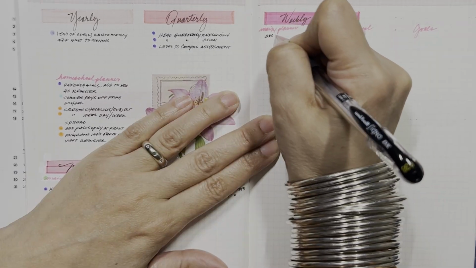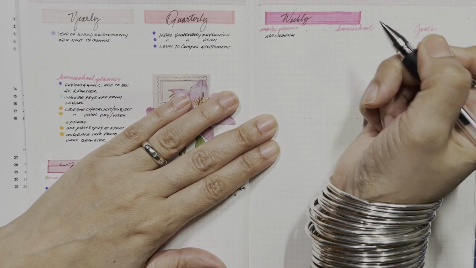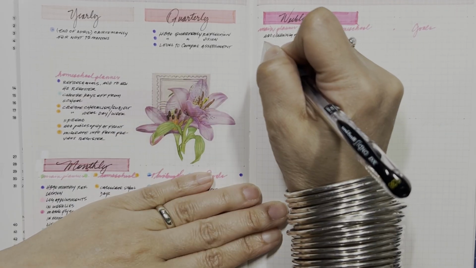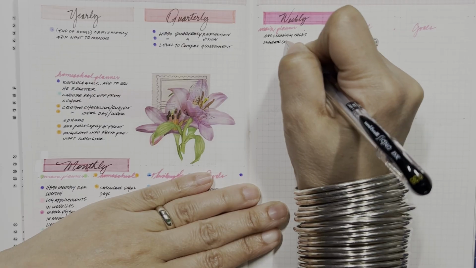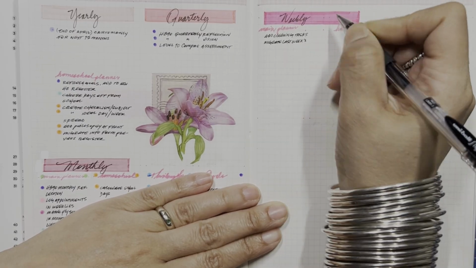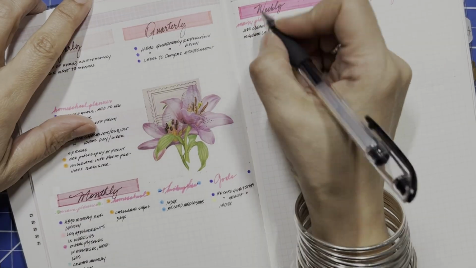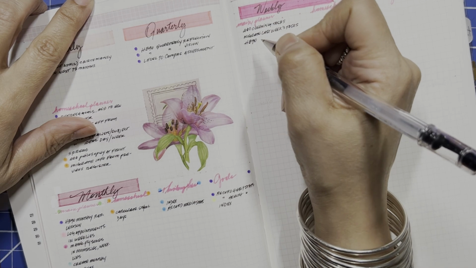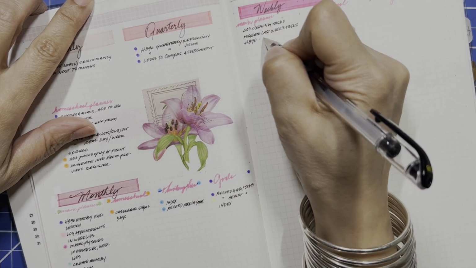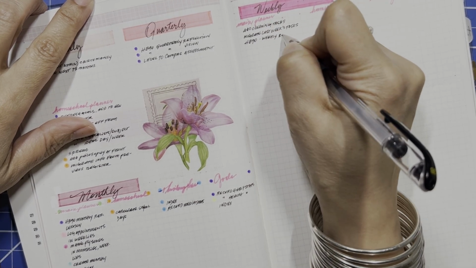The weekly planning tasks in my main planner are add cleaning tasks, migrate last week's tasks, HB90 weekly reflection, time block weeklies, and plan menu.